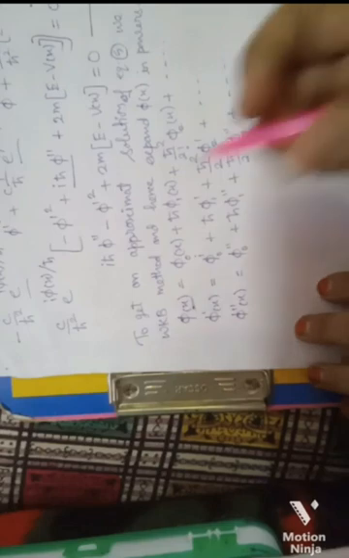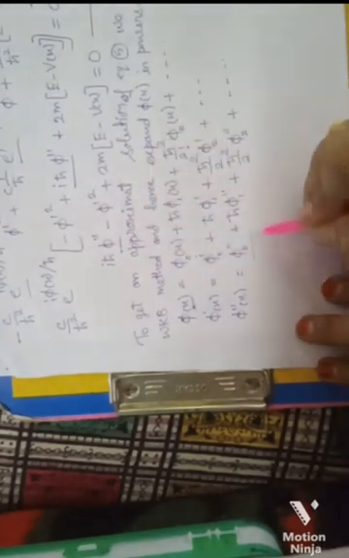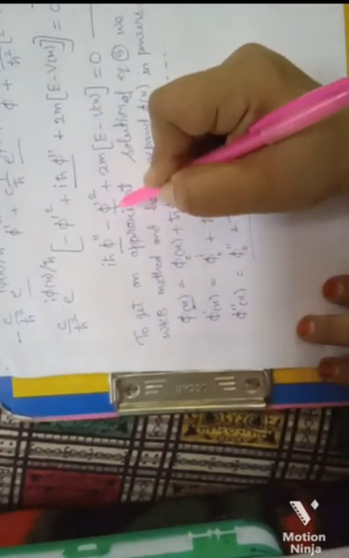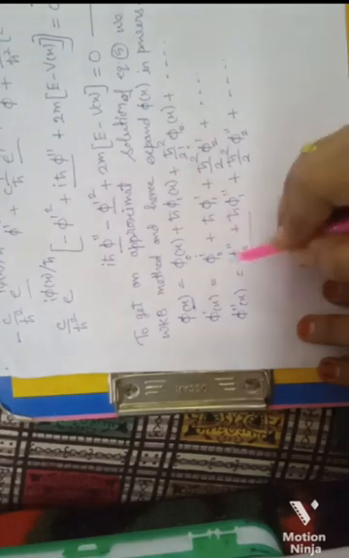Now differentiating one more time, phi double prime is equal to phi naught double prime plus h cross phi 1 double prime plus h cross square by 2 phi 2 double prime plus and so on.